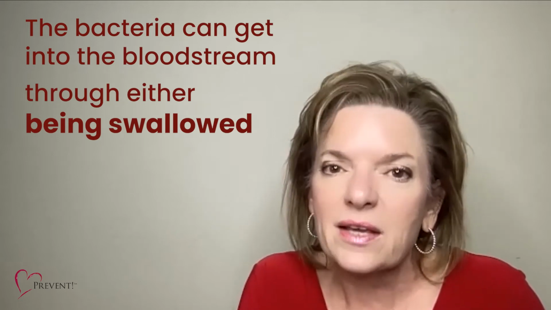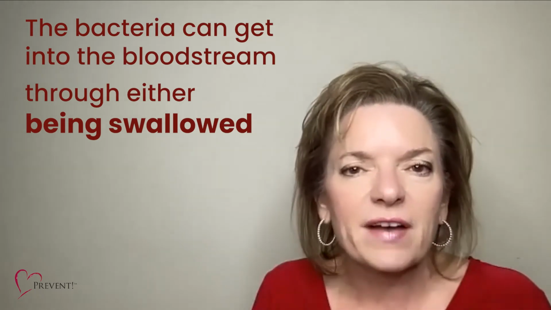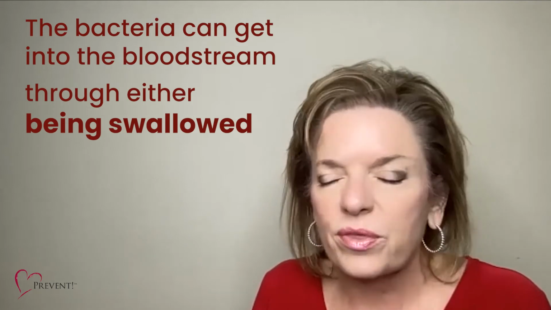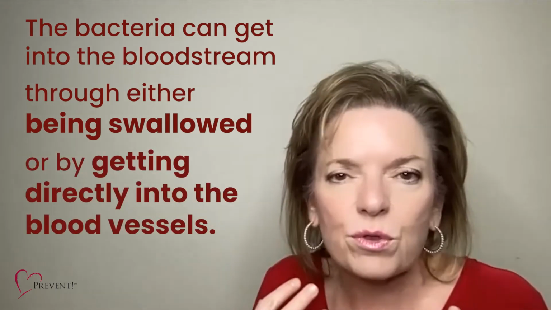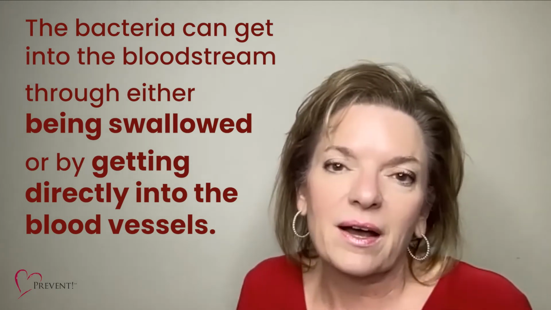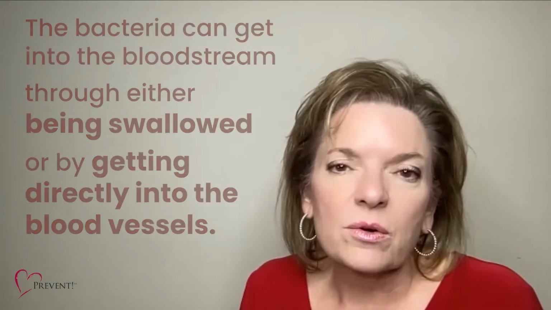That's one way. The other way is we have a lot of blood vessels in our mouth. And so these bacteria can get directly into the blood vessels through the mouth, in the gums, and get into the bloodstream. So when these bacteria get in the bloodstream, they are dangerous.